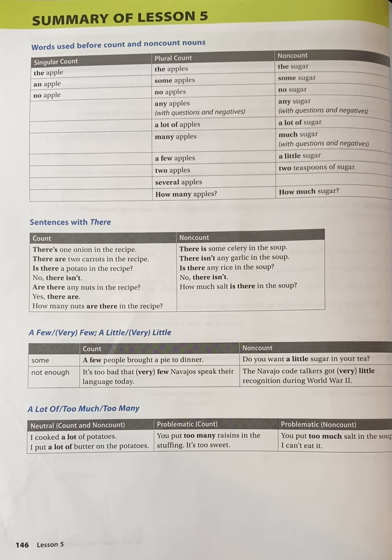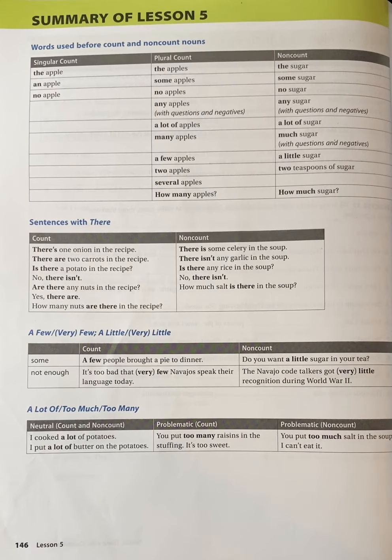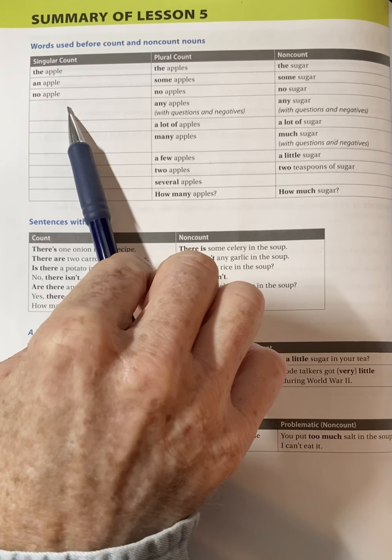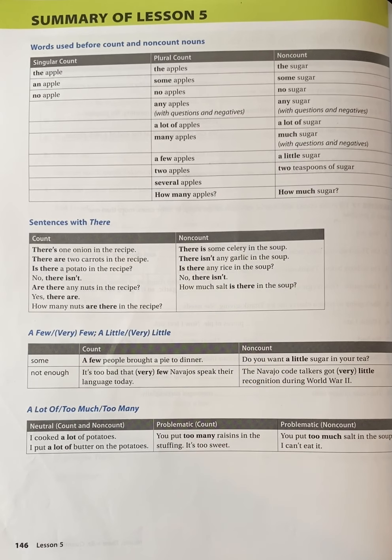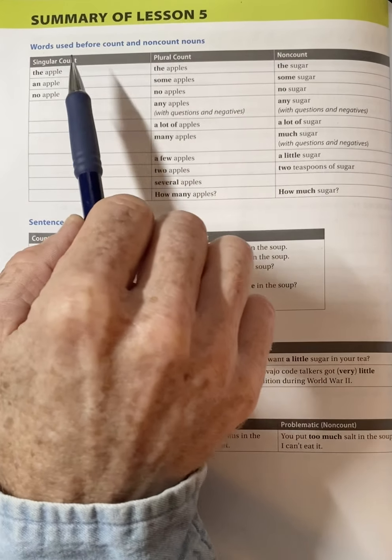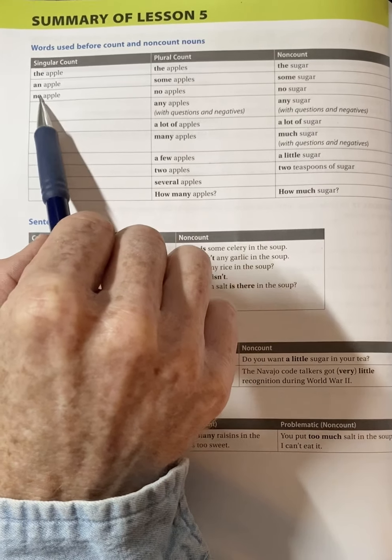Let's take a look at a summary of Lesson 5. There are 3 columns here showing nouns. The left column shows singular count nouns, plural count, and non-count nouns. The words we can use for singular count are the, an, and no.